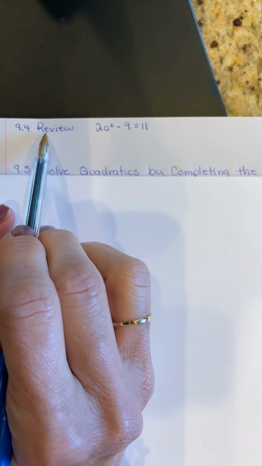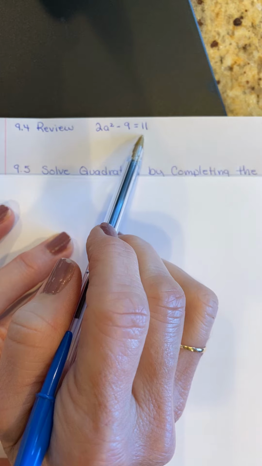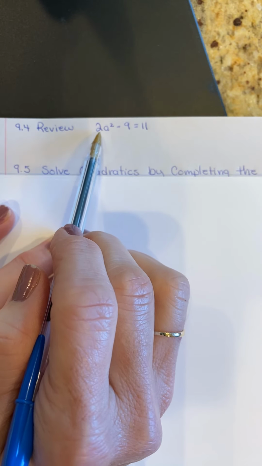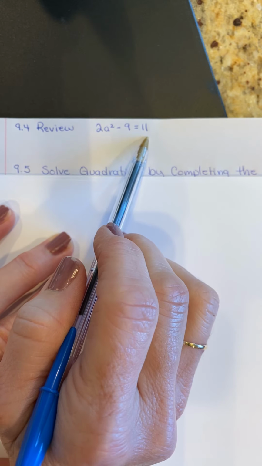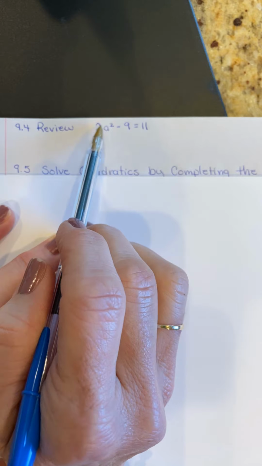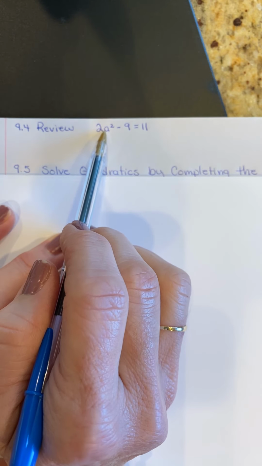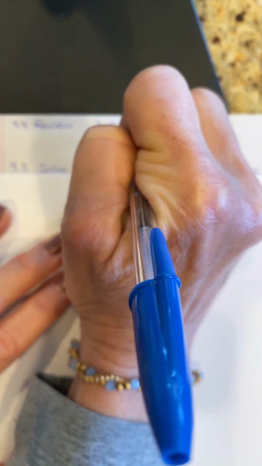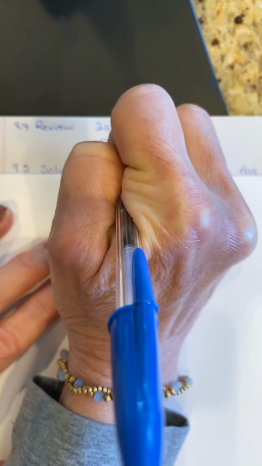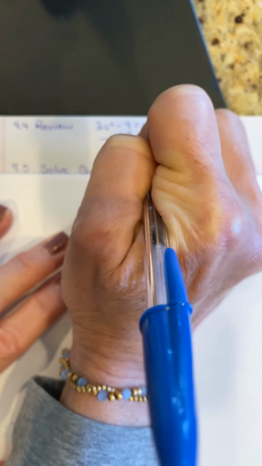What 9.4 was all about was solving a quadratic where you only have one term that's squared. If we were going to solve this equation algebraically, we would isolate the a squared. That means get it all by itself. So first we would add 9 to both sides, and we would have 2a squared is equal to 20.